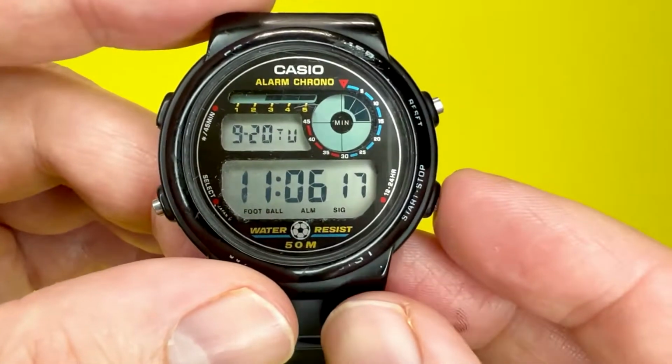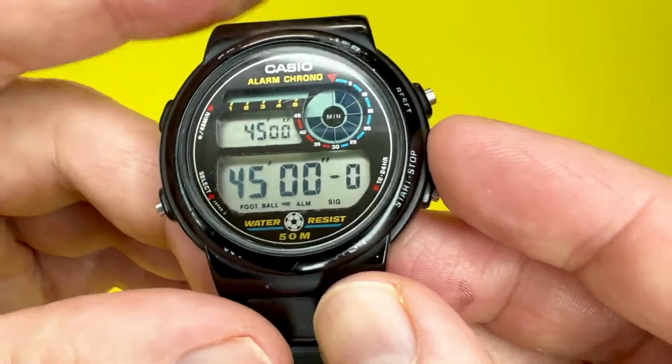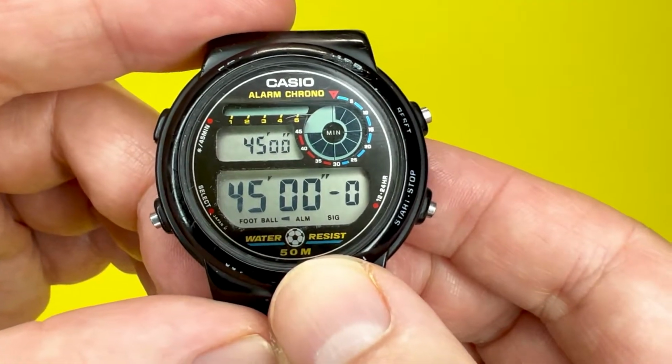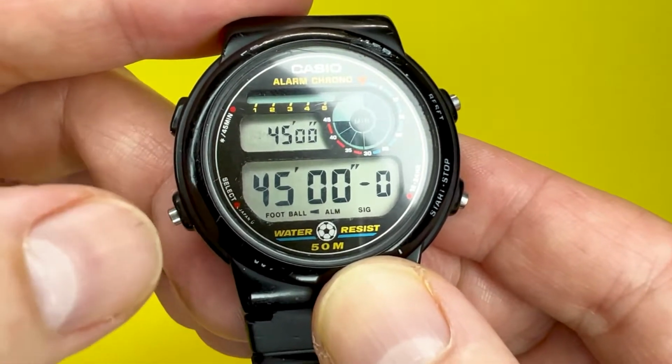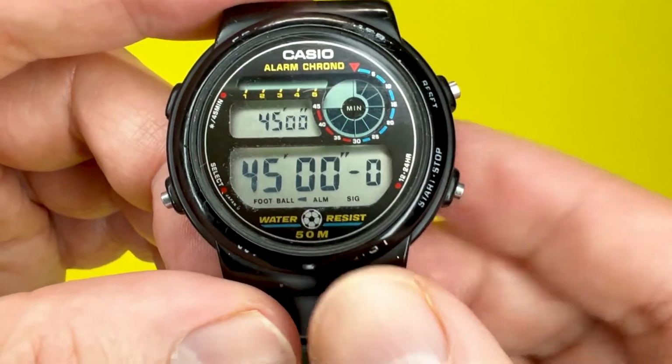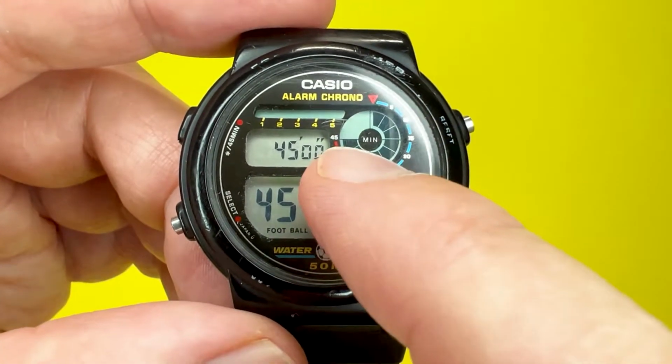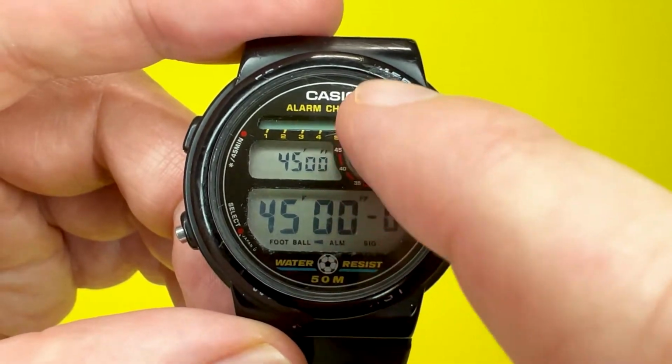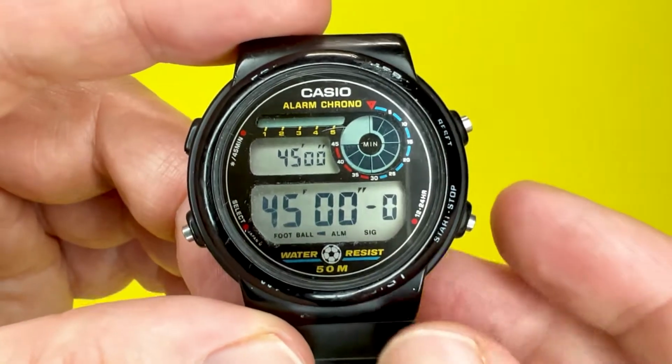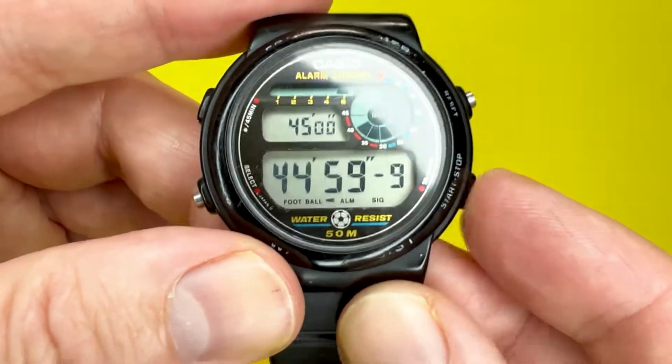Now the next mode to show you how to use, which is what this watch is really about, is the football countdown timer. If you press the mode button, it will take you to the countdown timer, and as you can see the graphic display shows you 3/4 of an hour, or the 45 minutes. And just to activate it, you just press the start stop.